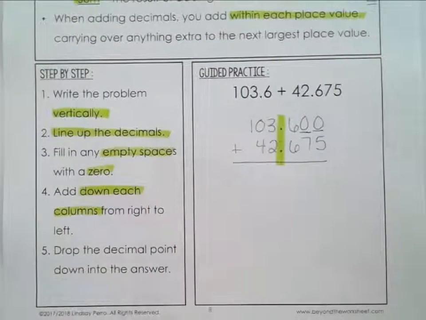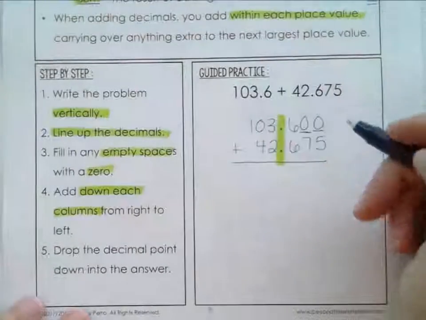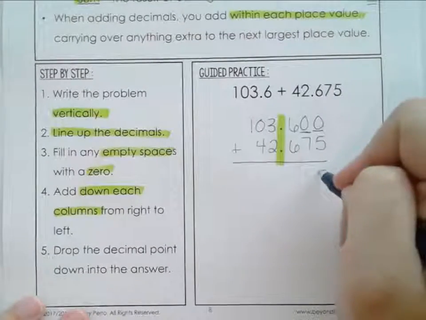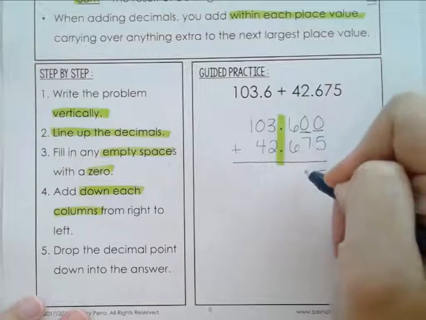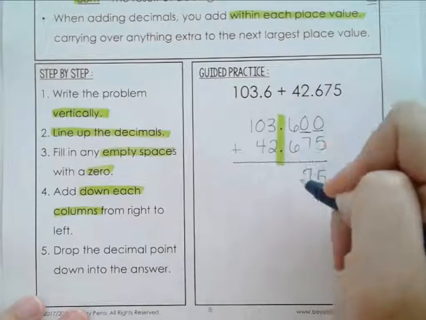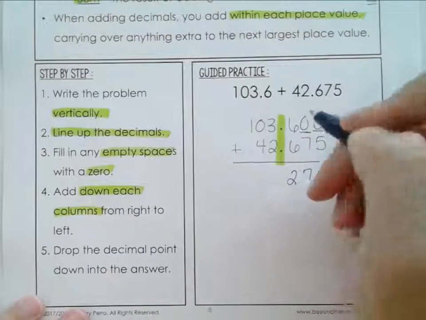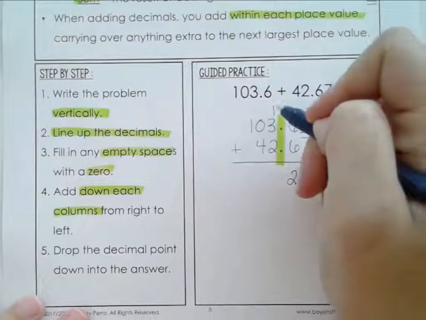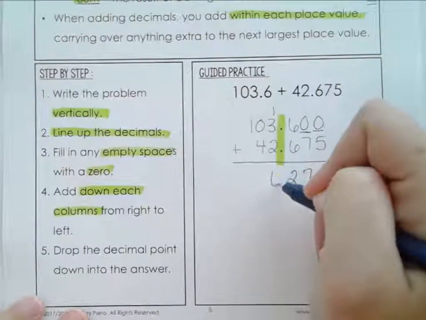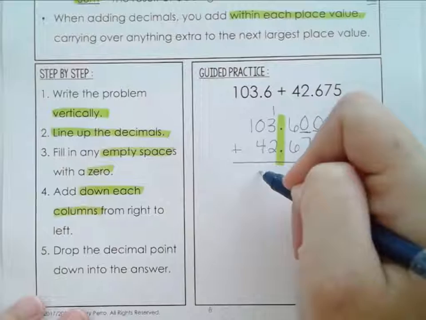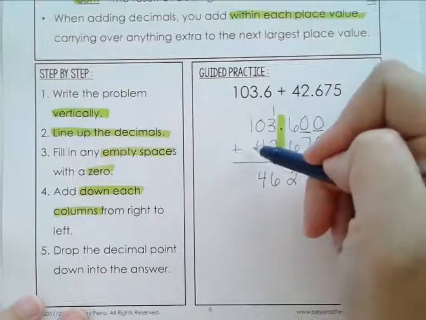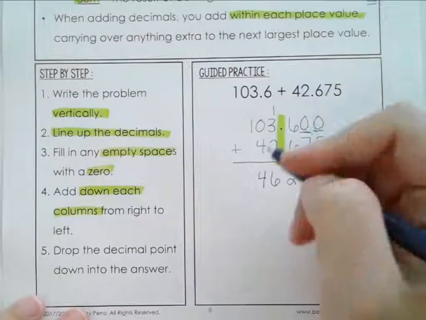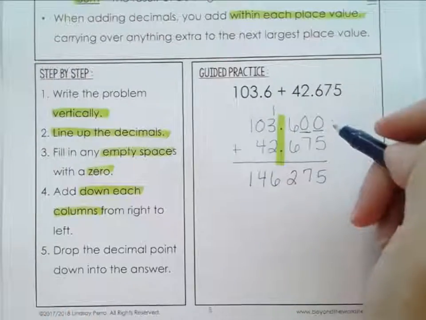Next, you're going to add down each column from right to left. Again, this is just as you add when you are adding whole numbers. So 0 plus 5 is 5, 0 plus 7 is 7, 6 plus 6 is 12, so I'm going to put my 2 down here and I'll carry my 1. 1 plus 3 plus 2 is 6, 0 plus 4 is 4, and 1 plus nothing, because there's no number in the hundreds place here, is 1.